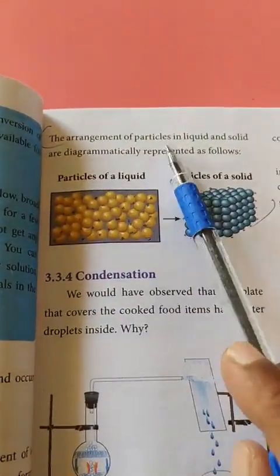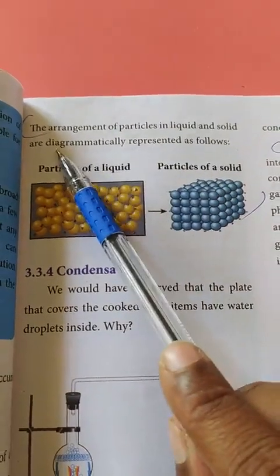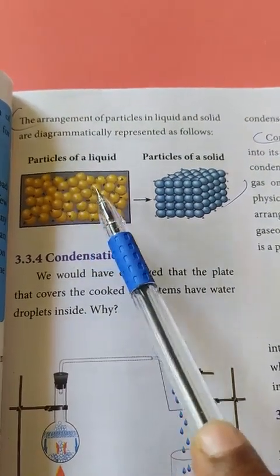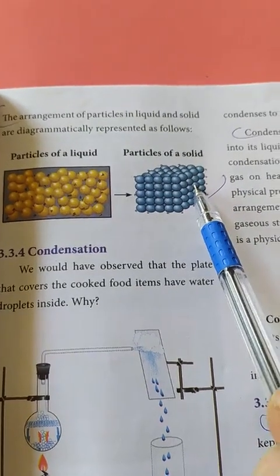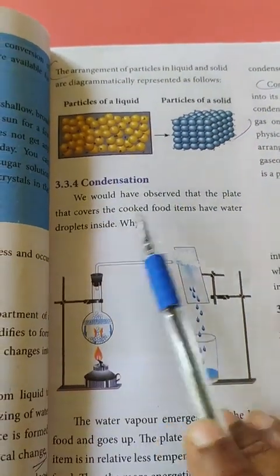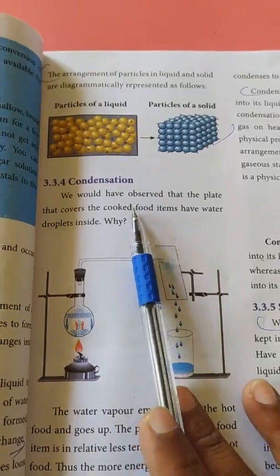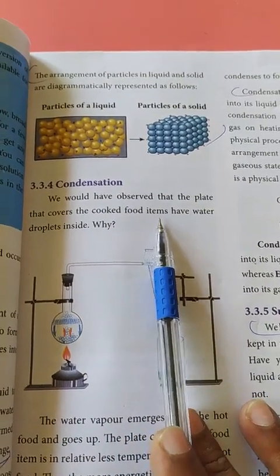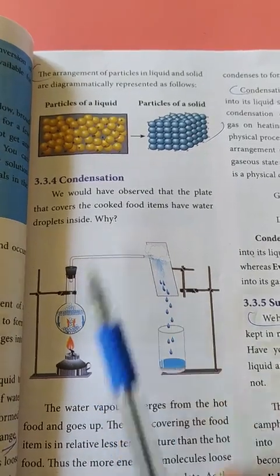See, the arrangement of particles in liquid and solid are diagrammatically represented as follows. See, particles of liquid, particles of solid. Understand. Next, condensation. We would have observed the plate that covers the cooked food. Items have water droplets inside. Why?